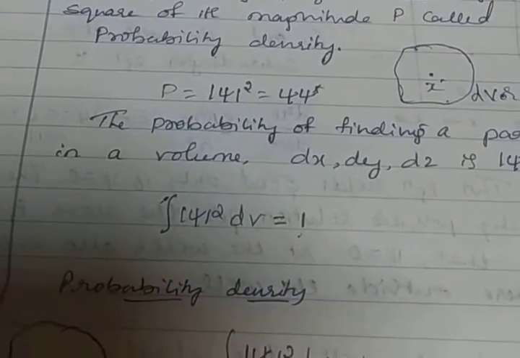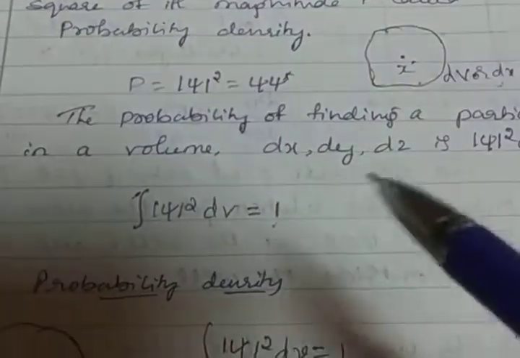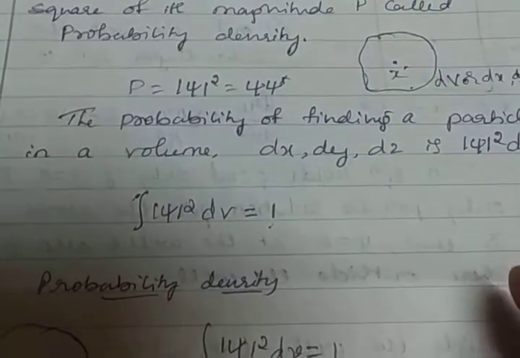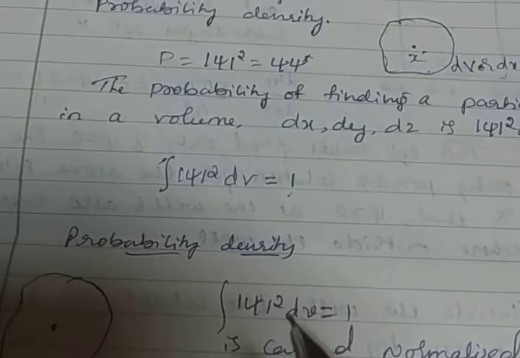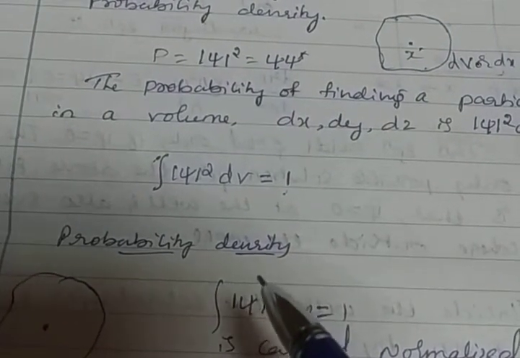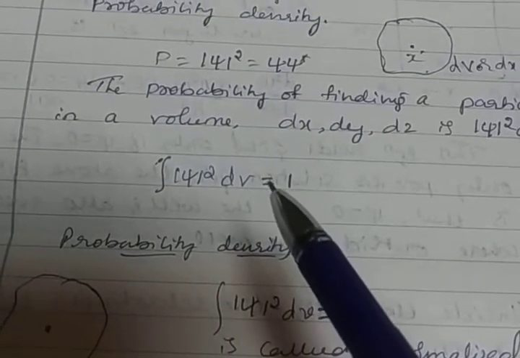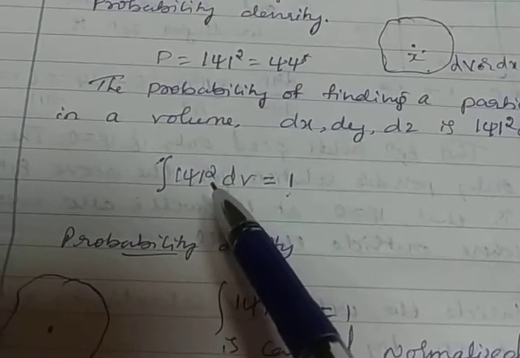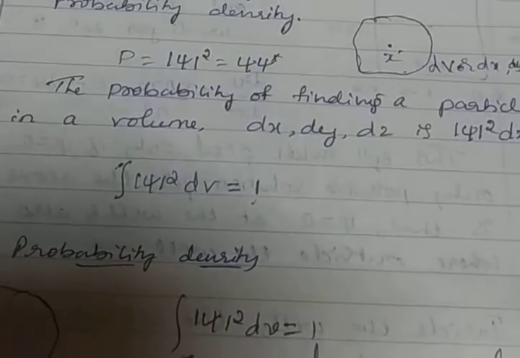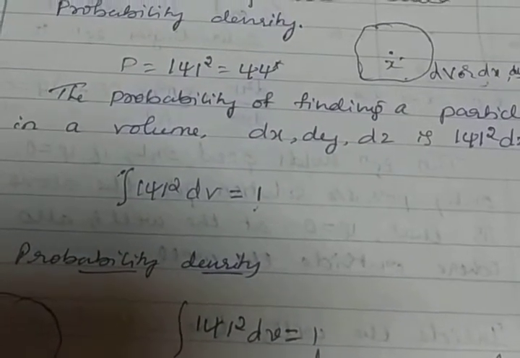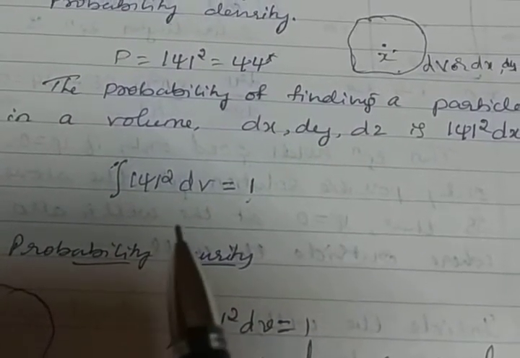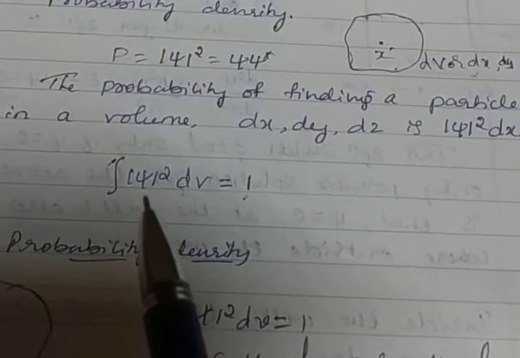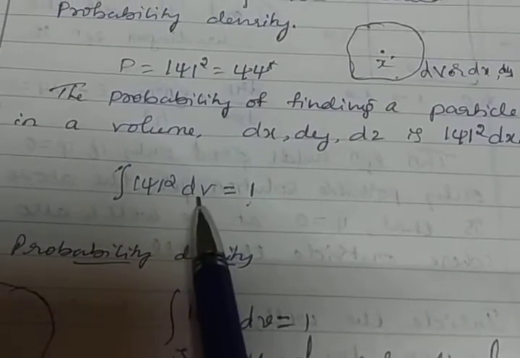According to classical mechanics, the square of the magnitude of an electromagnetic wave is known as energy density. Similarly, let xi be the wave function associated with a particle. The square of the absolute value of the wave function xi, that is modulus xi squared, is the probability density of the particle.